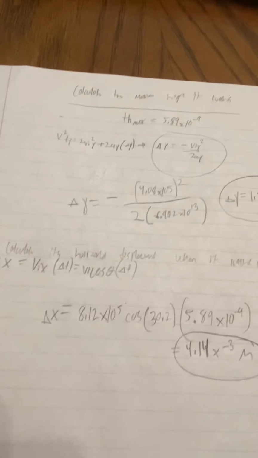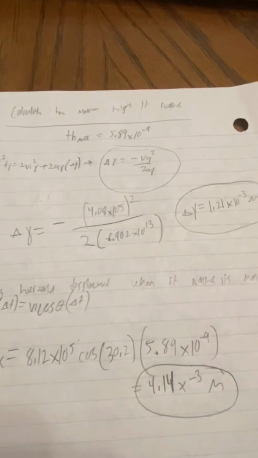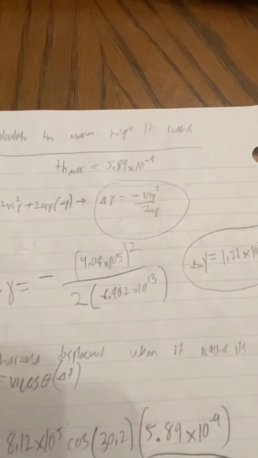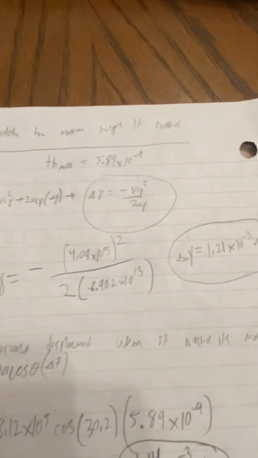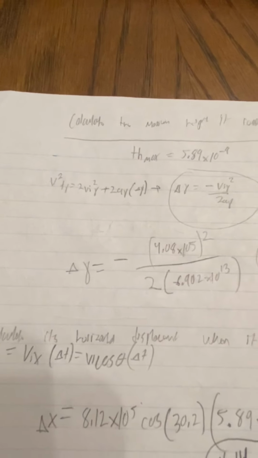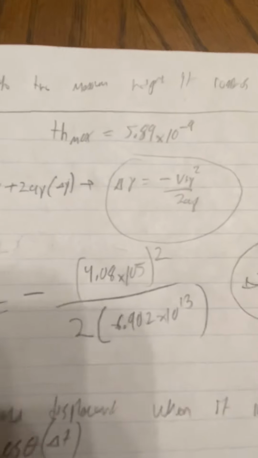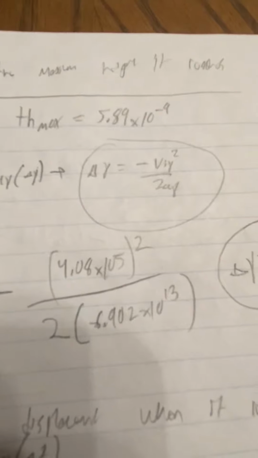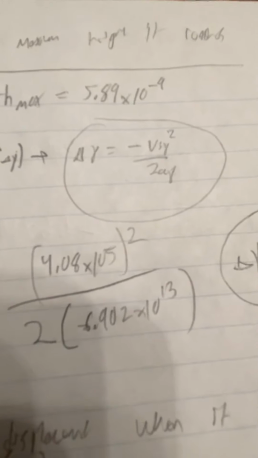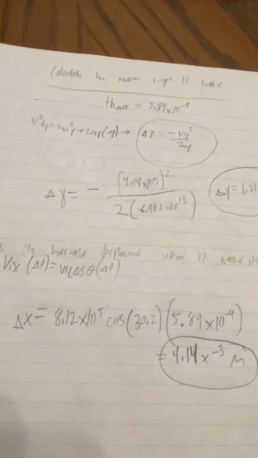Part B is to calculate the maximum height that it reaches. This number was solved earlier. We're going to use another kinematics equation, and break it down into the change in height, which equals negative v_iy squared over 2a_y.